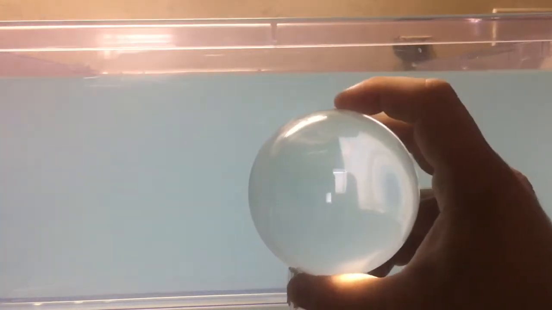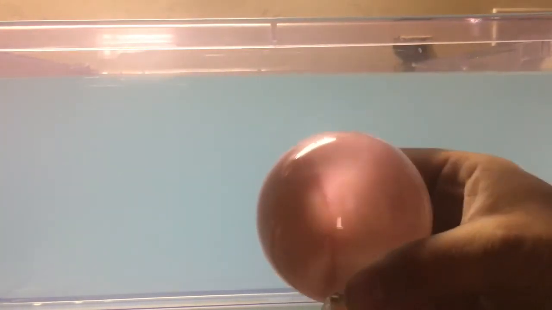One of the things I have is my glass ball here. This is really excellent for seeing refraction. You can even see how it's already beginning to refract the image of my finger. So let's go ahead and place this in the light tank right up against the glass so you can see it. There we go. We'll put it right here.